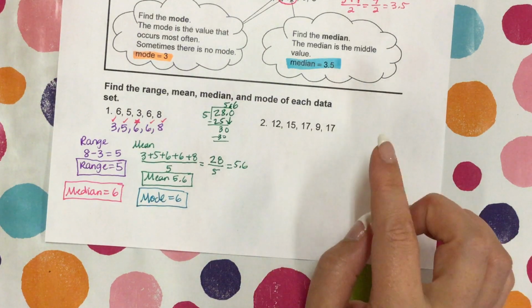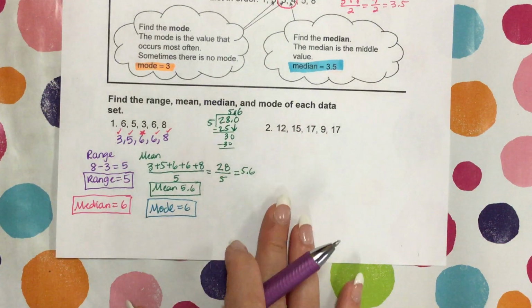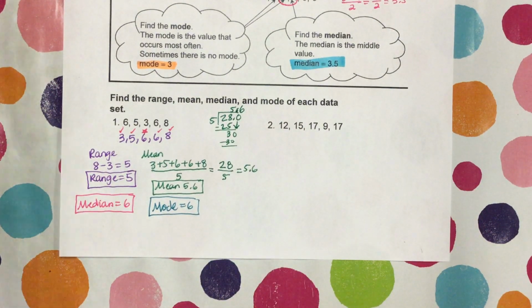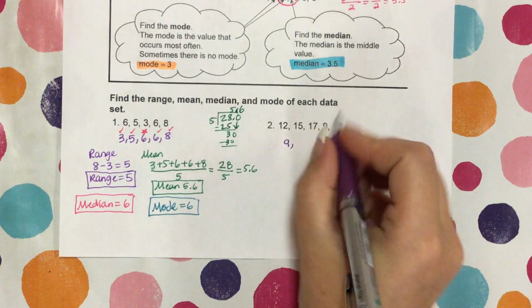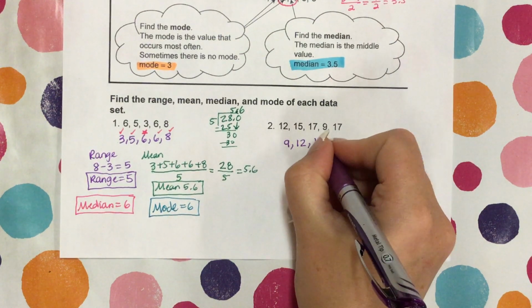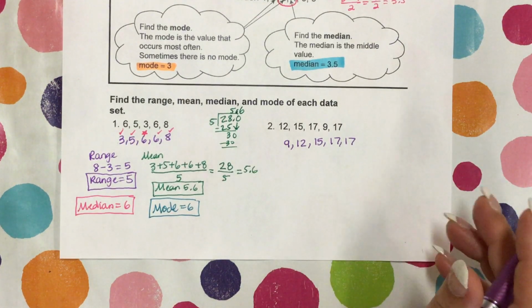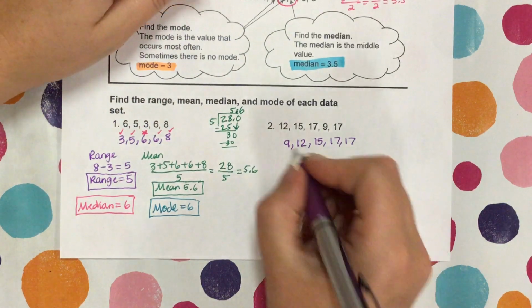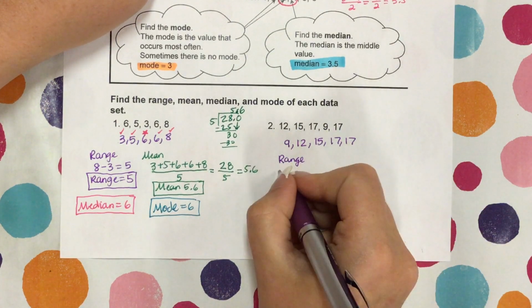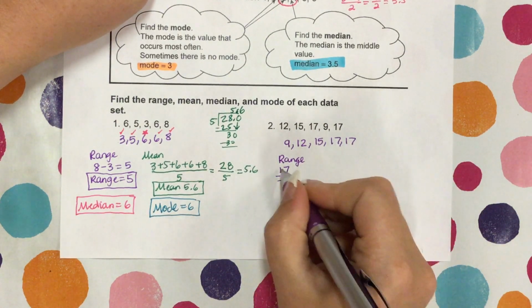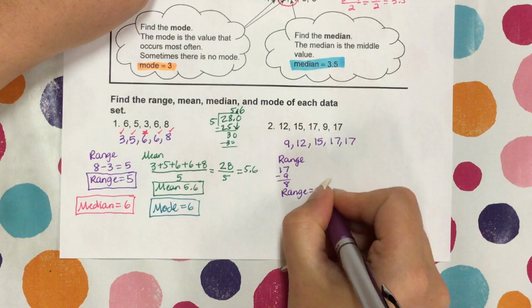Let's go to problem number 2. So the first thing we're going to do is find the range, mean, median, and mode. And we're going to put the numbers in order first. Okay, so the smallest number is 9, followed by 12, and then 15, and then 17, and 17. Perfect. Okay, the first thing we're going to do is find the range. So the range is the biggest number minus the smallest number. So 17 minus 9, which is equal to 8, which means that the range is equal to 8.